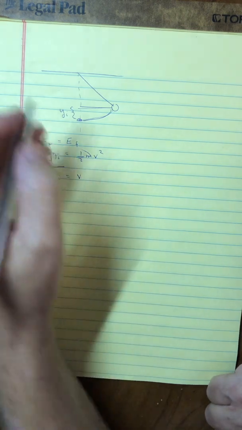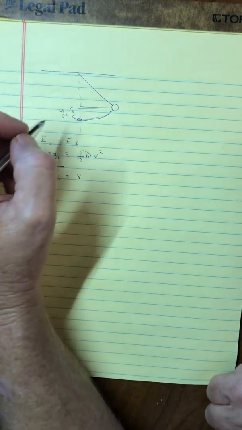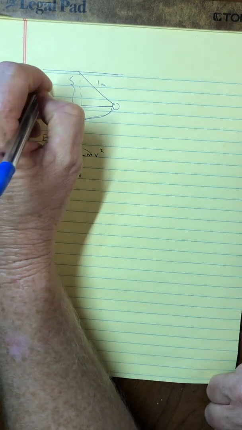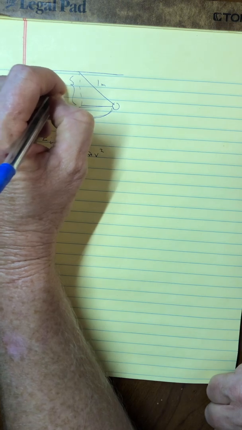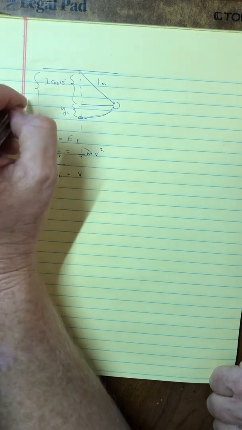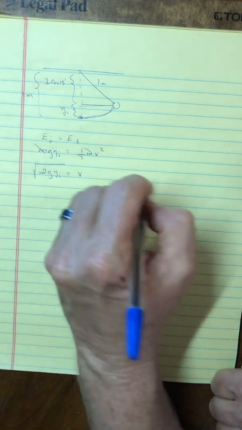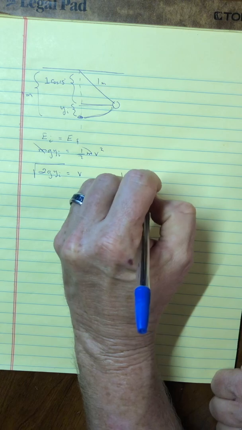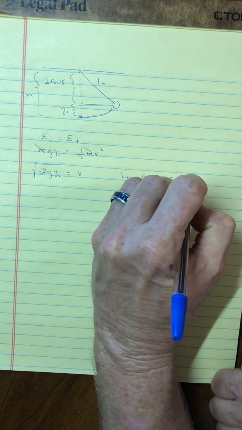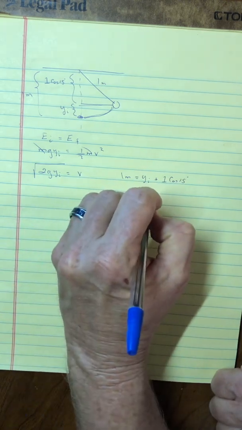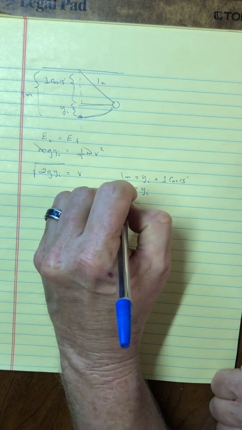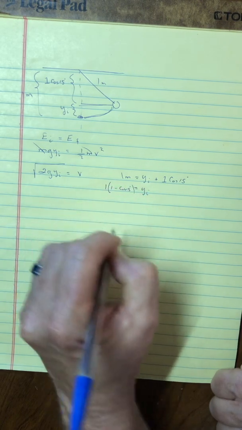Now, y initial is going to take a little bit of geometry, because we know this is 1 meter, and then of course we would know this is 1 meter times the cosine of 15 degrees. And this whole thing then is 1 meter. So we know that 1 meter equals this y initial plus 1 meter times cosine of 15 degrees. So y initial would be 1 minus 1 cosine 15 degrees.